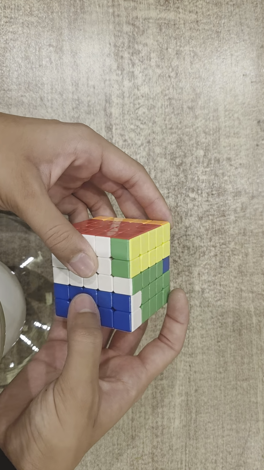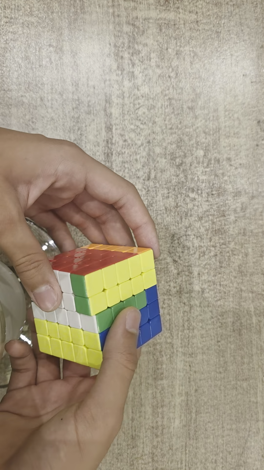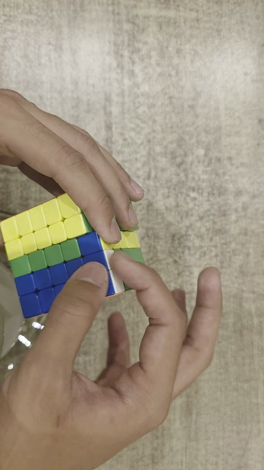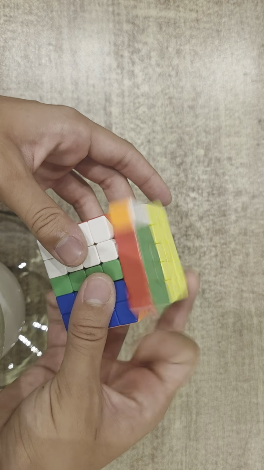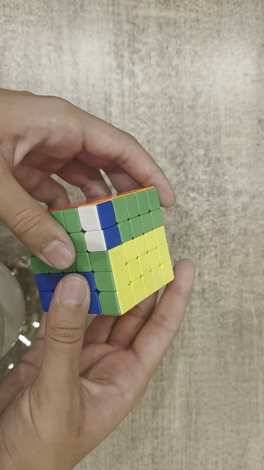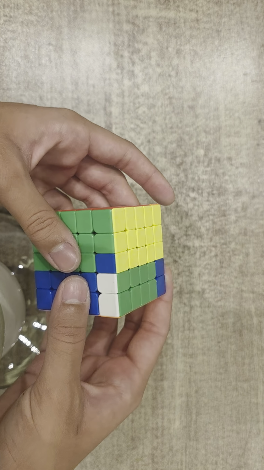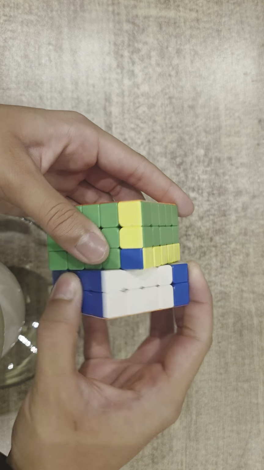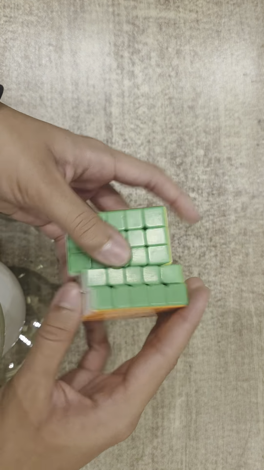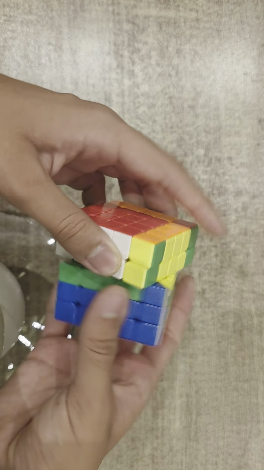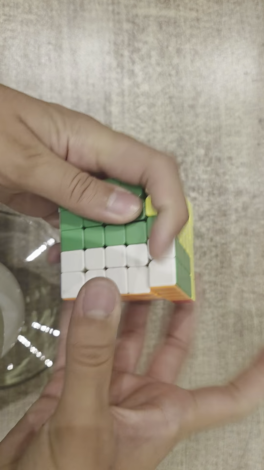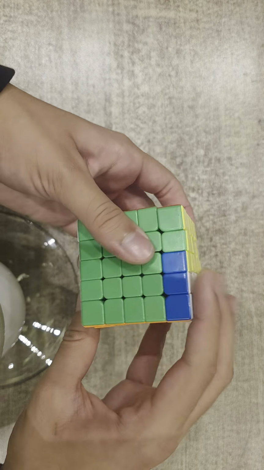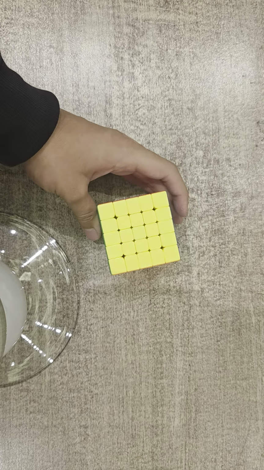So instead of doing an R wide prime like we did in 4x4, we're gonna do a 3R wide prime, because we wanna bring this wide over here downwards, U2, L wide, U2, and the rest is just the same. So yeah, this is a pretty easy case, and that is it for 5x5. Let's move on to 6x6.